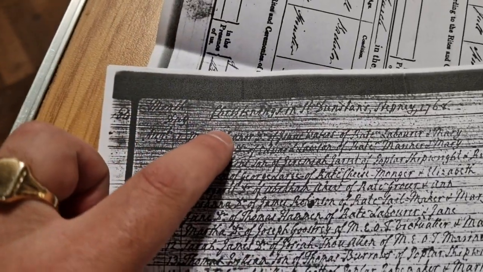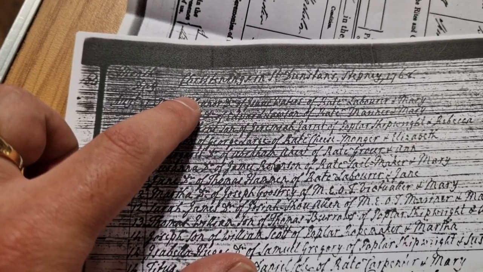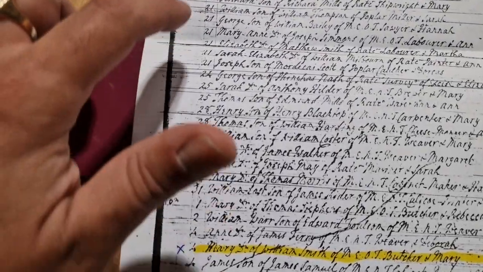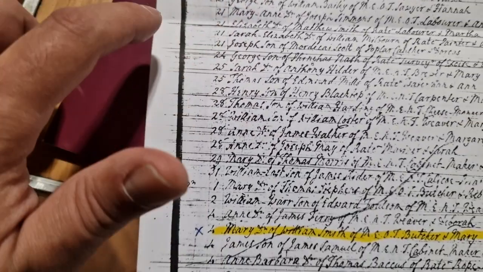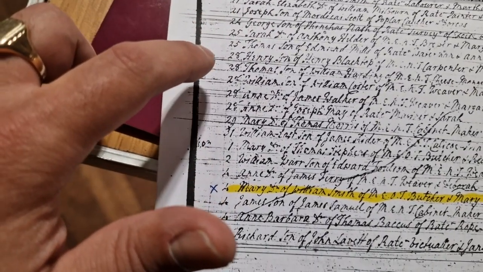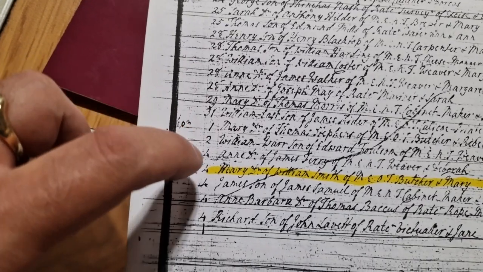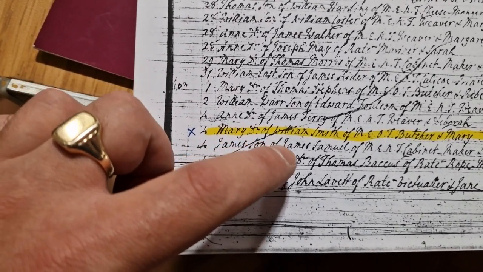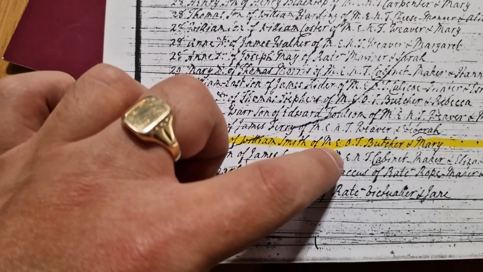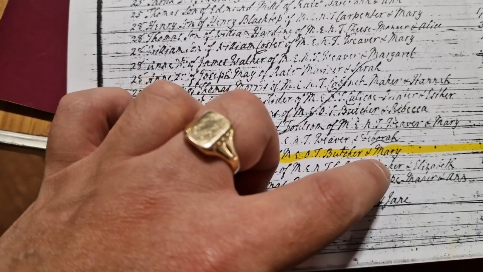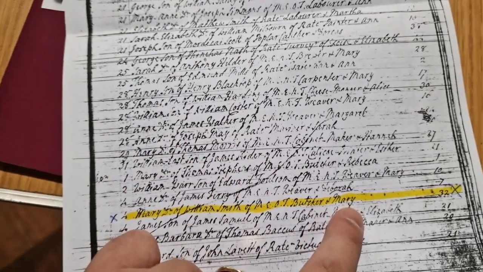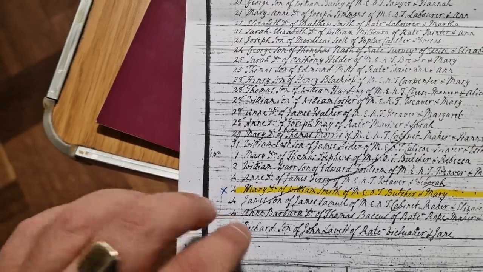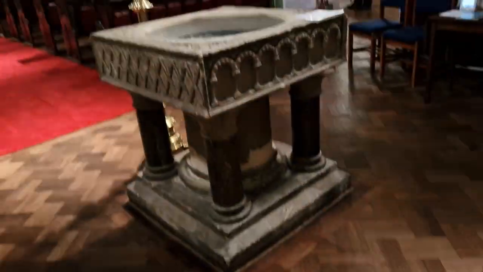So you've got christenings, St Dunstan Stepney, 1768. We're in August there. Then we go over to September. Then you've got my ancestor, who is Mary, daughter of William Smith of Mile End Old Town, butcher, and Mary. That's when she was christened, on the 4th of September, in that font.